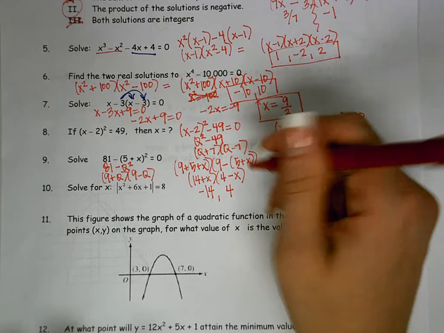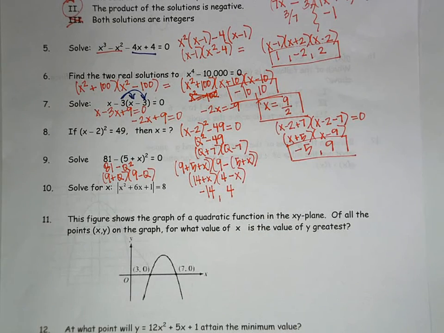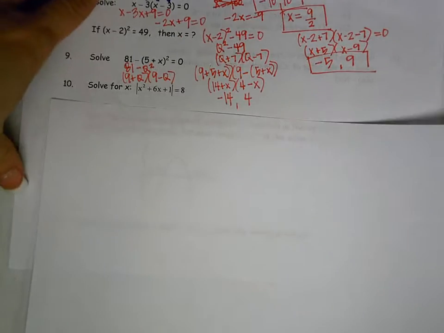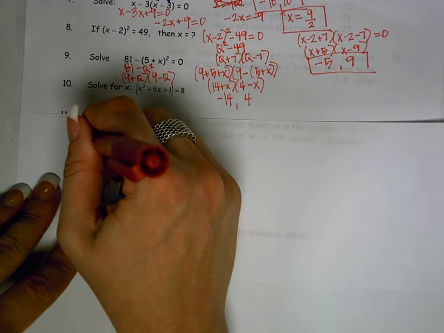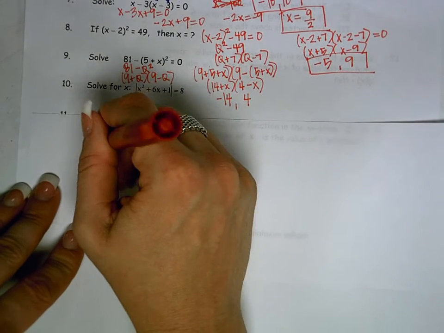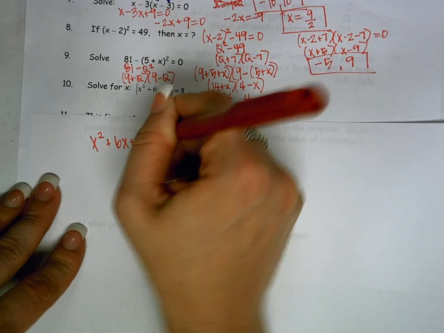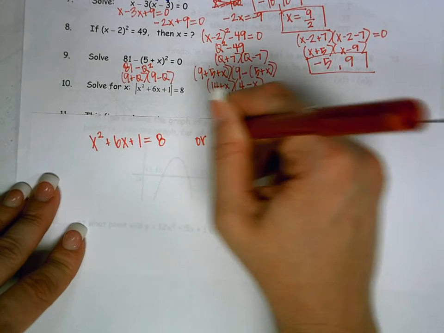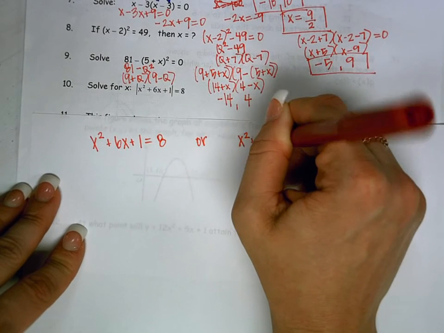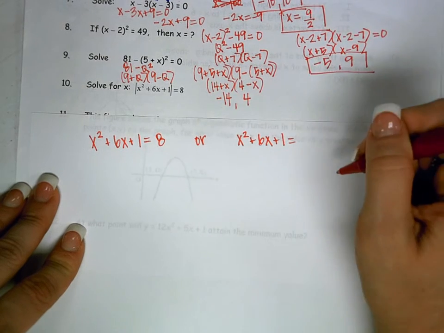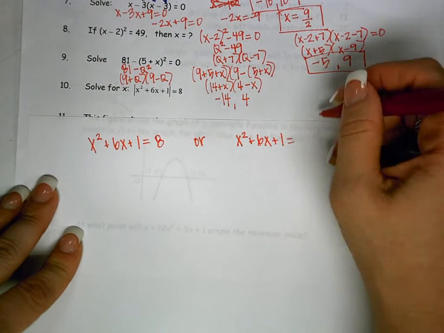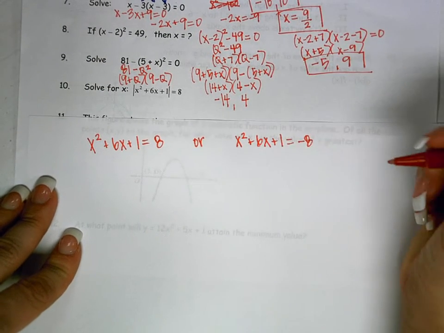Okay, next one. Solve for number 10. How do we solve absolute values? Anyone remember? What do we do? Split them up and make two equations. So x squared plus 6x plus 1 equals 8, or x squared plus 6x plus 1 equals negative 8.